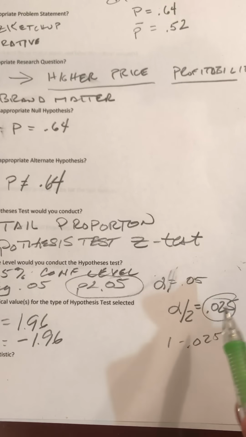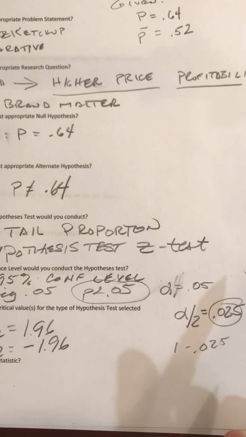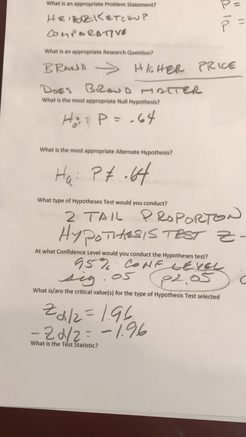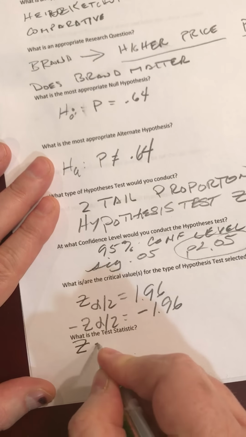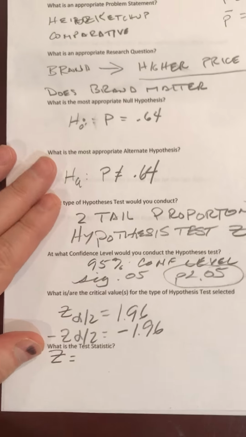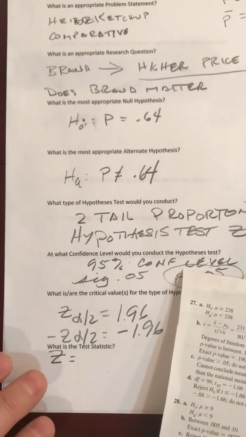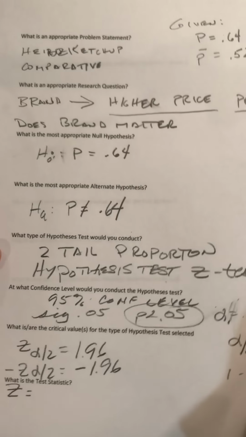So here you have it. I just divided by 2 as we discussed, and I looked up z sub alpha over 2. Now the next question is, what is the test statistic? And for that, I'm going to use my handy-dandy formula. This is for a test statistic where there's a target already identified, which in this case is the 0.64 way up here in the givens.